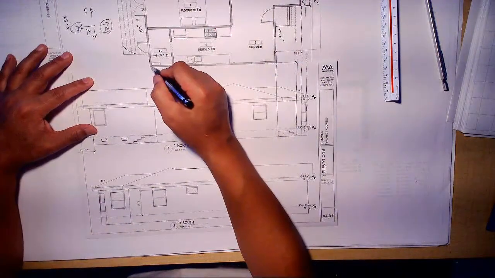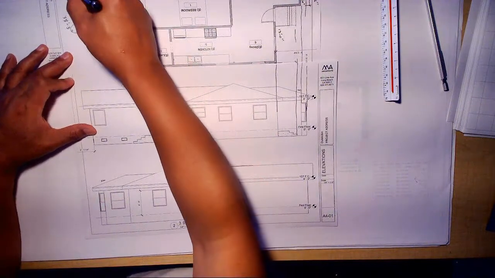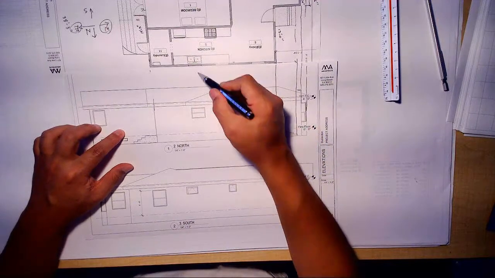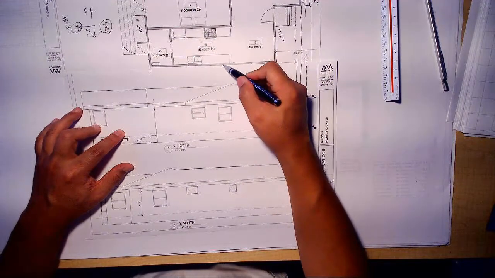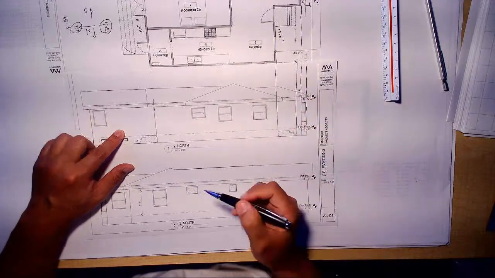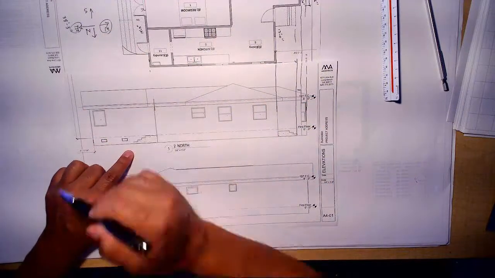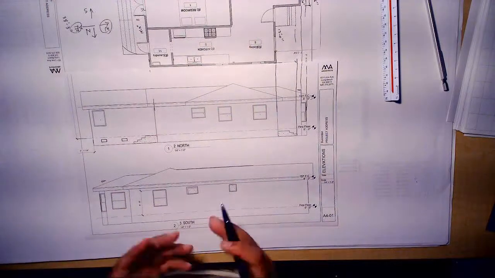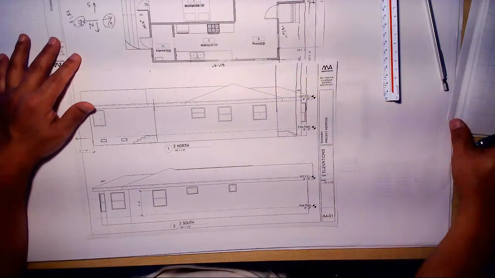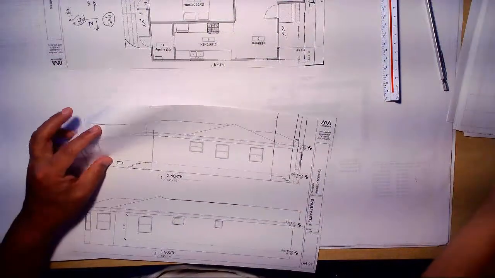Of course, then this wall lines up here, and that wall lines up here. And so this drawing, and you can see window, window, window, window, window, window, and then the master bedroom window over there, master bedroom.